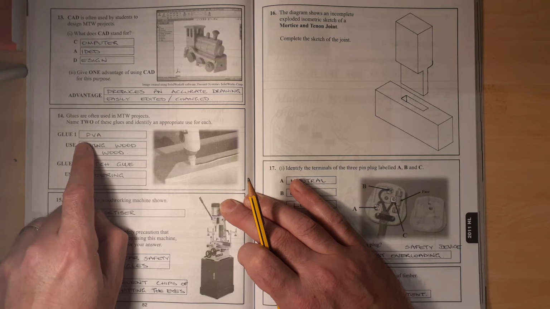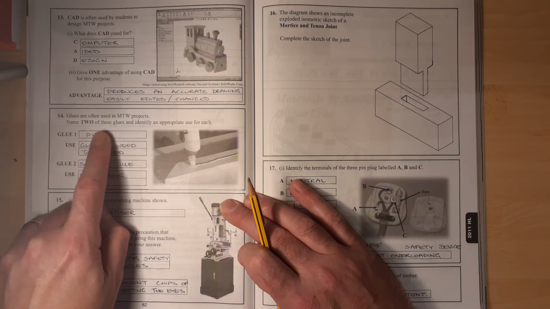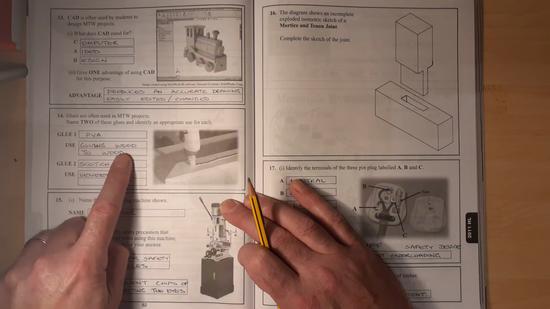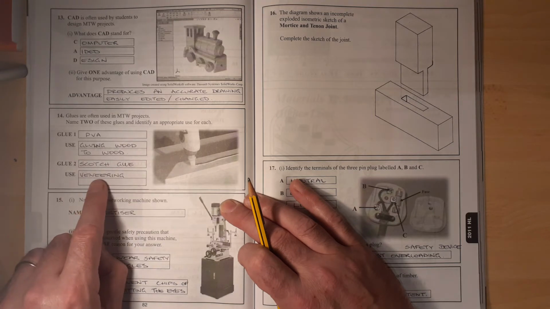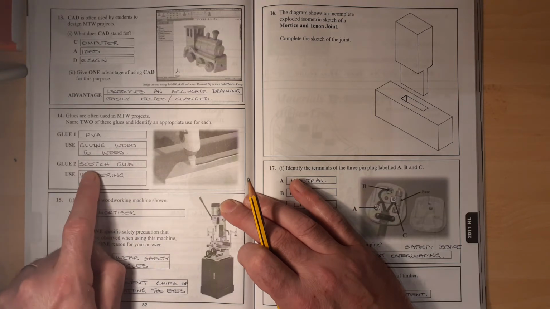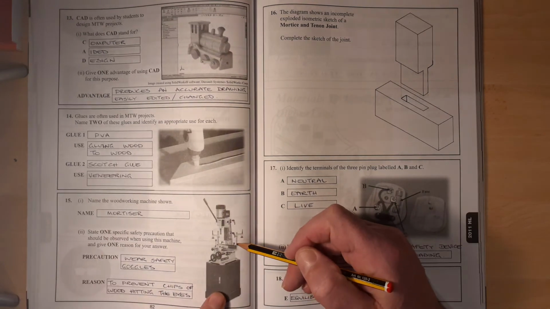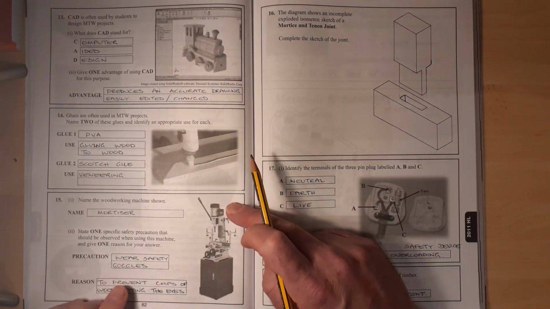Two types of glue that can be used in the woodwork room to glue projects together. PVA is one example, which can glue wood to wood. Scotch glue would be used for veneering. So Scotch glue is a glue that needs to be melted down in a special pot, and it's used for veneering. The machine shown in question 15 is called a mortiser, or a mortise machine.